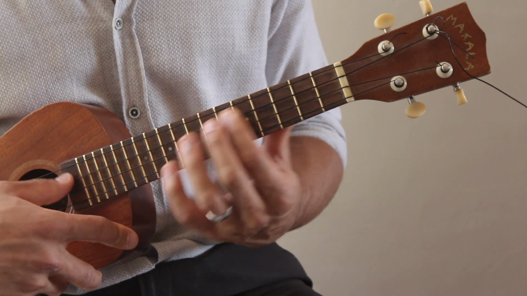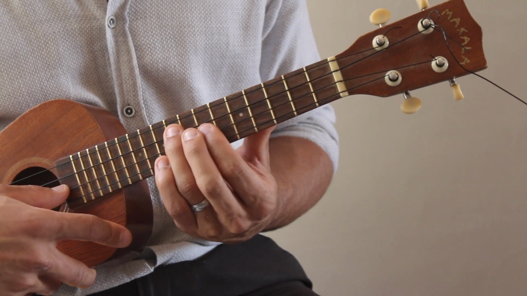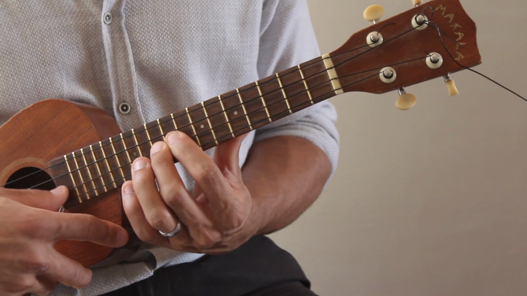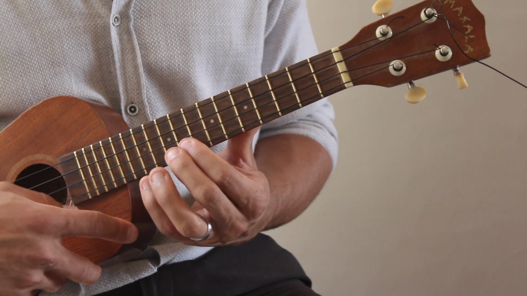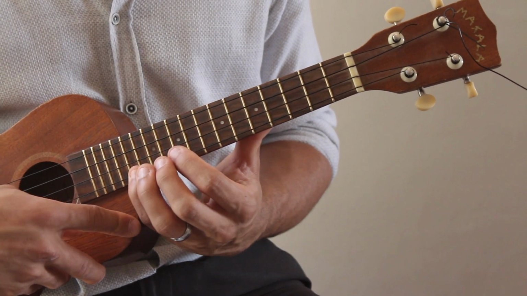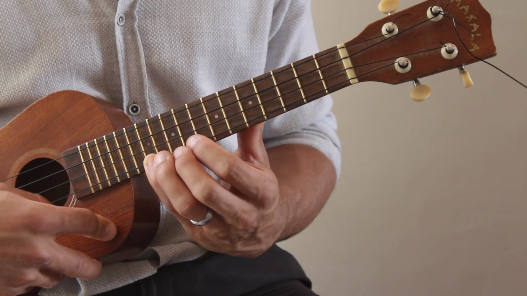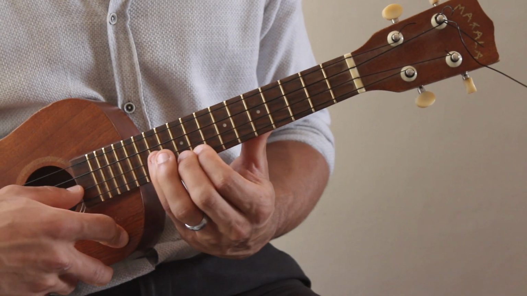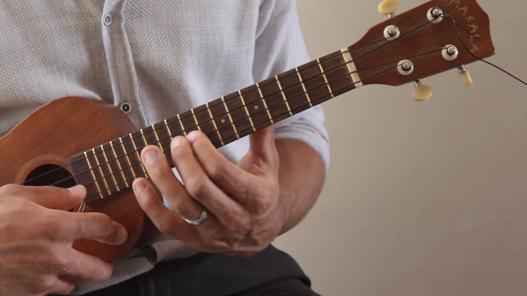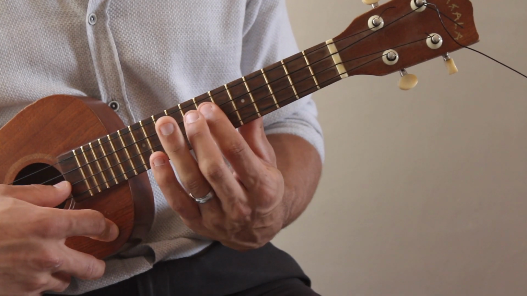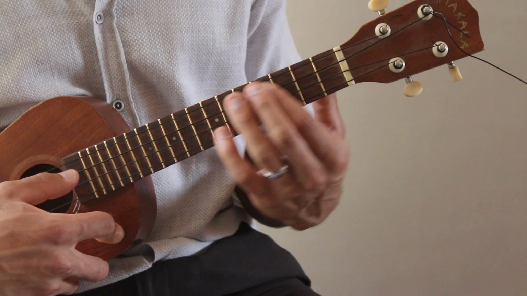Diagonal from the C string. 1, 2, 3, 4, 5, 6, shift. 7, 1, 2, 3, 4, 5, 6, 7, 1, 7, 6, 5, 4, 3, 2, 1, 7, 6, ring, 5, 4, 3, 2, 1.